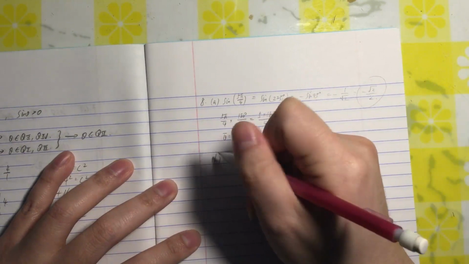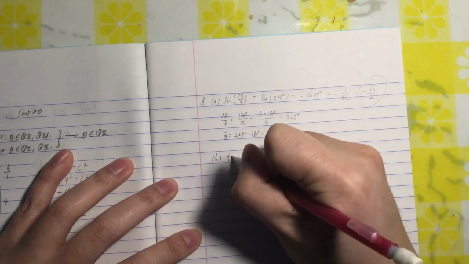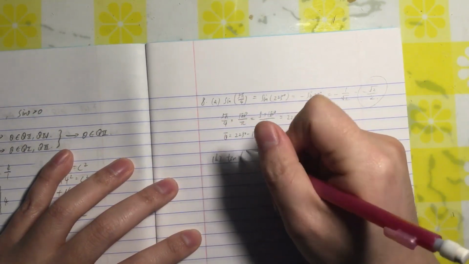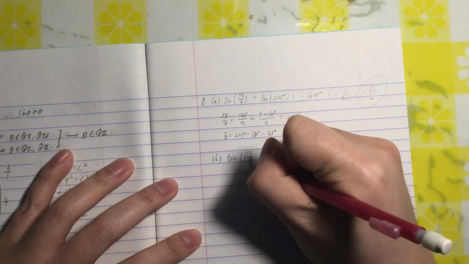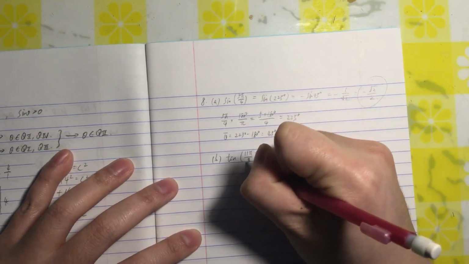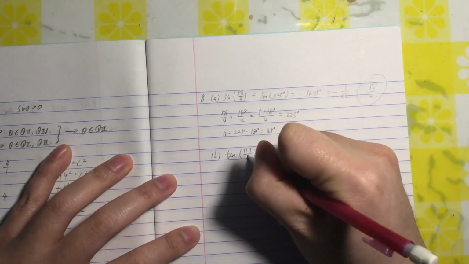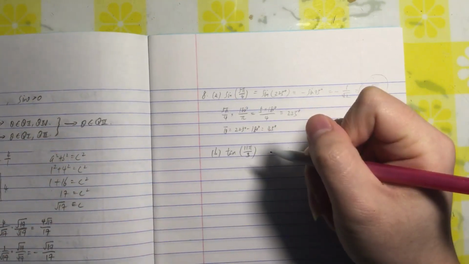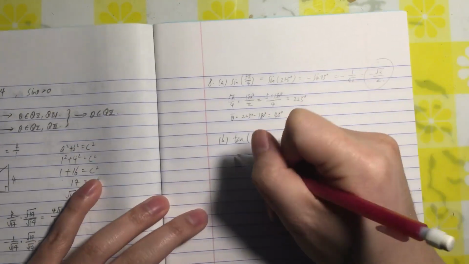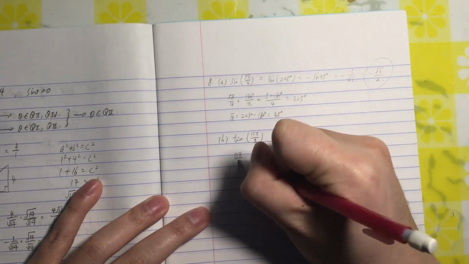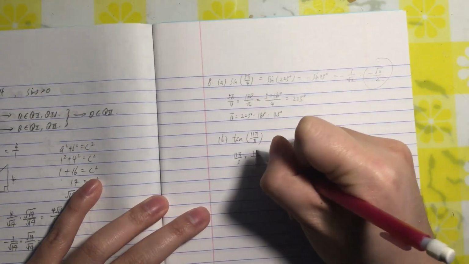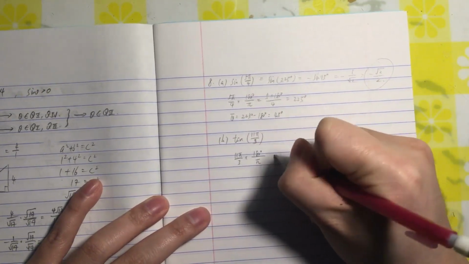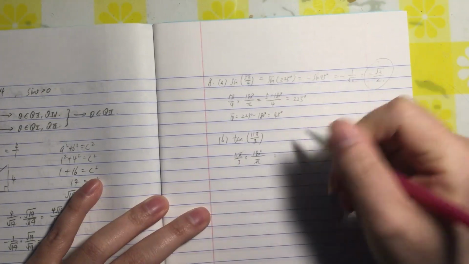Part B. How can we evaluate tangent of 11 pi over 3? We can first of all try to convert 11 pi over 3 from radian measure to degree measure. If I multiply by 180 degree over pi, I can cancel pi from top and bottom.